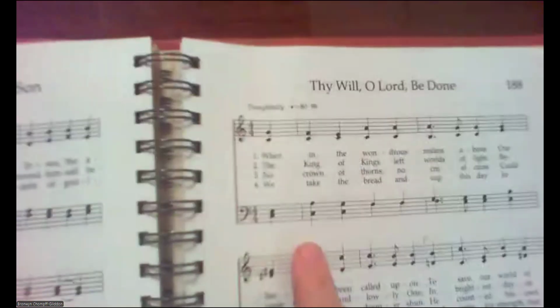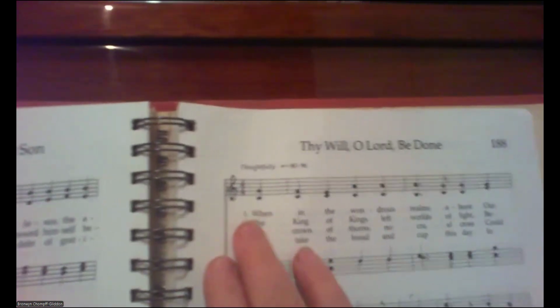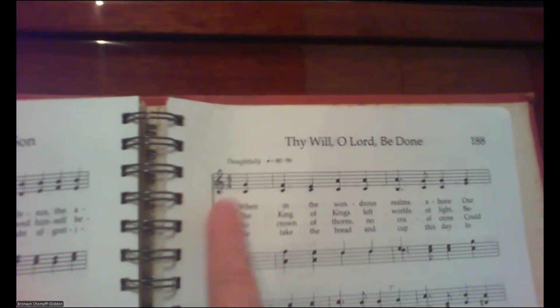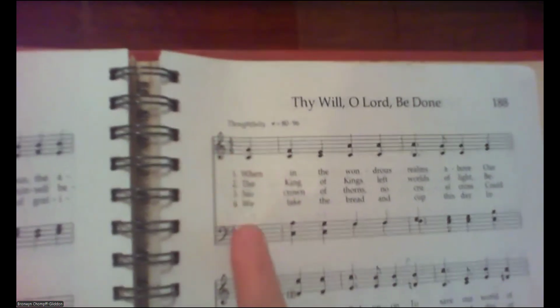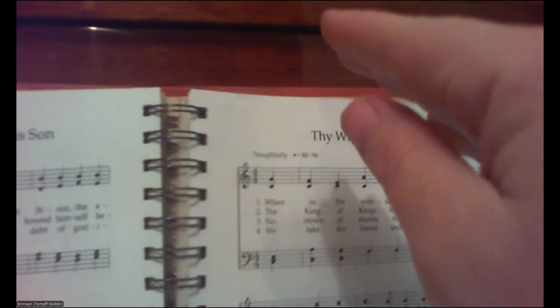Can't really show you the music and the playing at the same time, so we'll go with that. With the timing, it's 4/4, but we've got a note here. We've got the fourth beat as an upbeat.